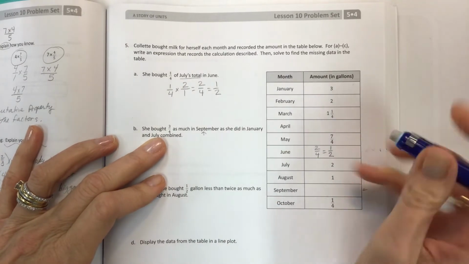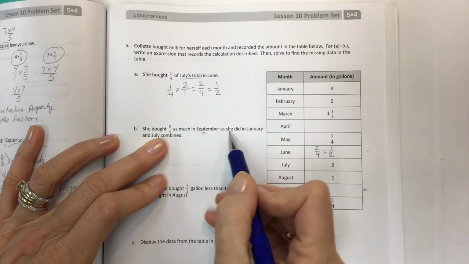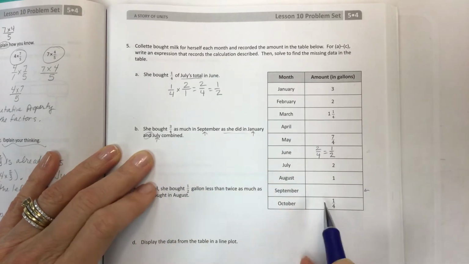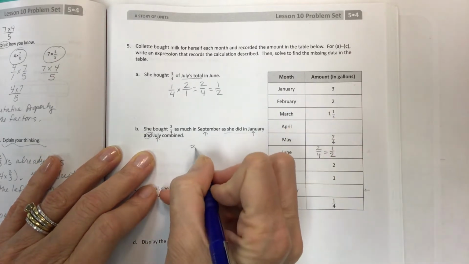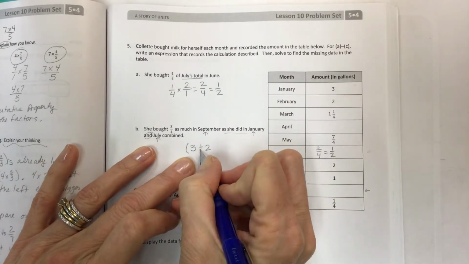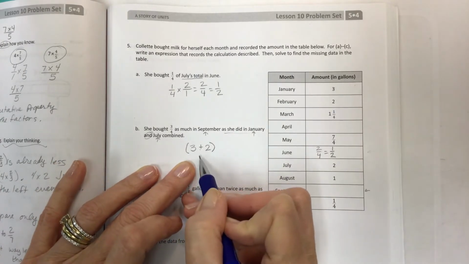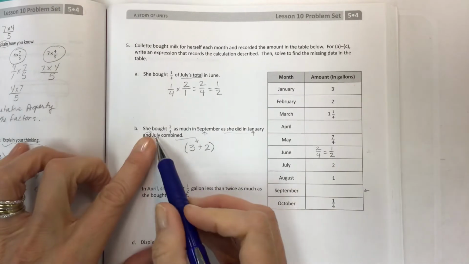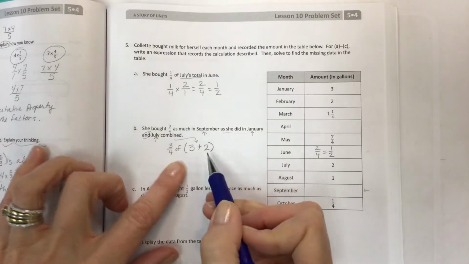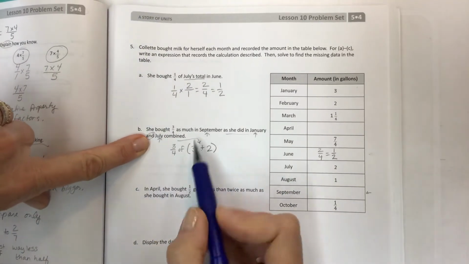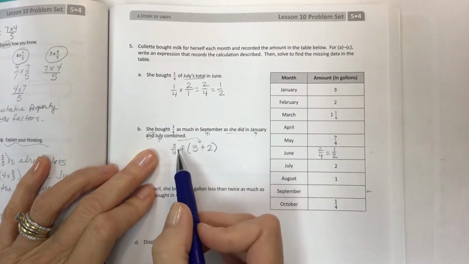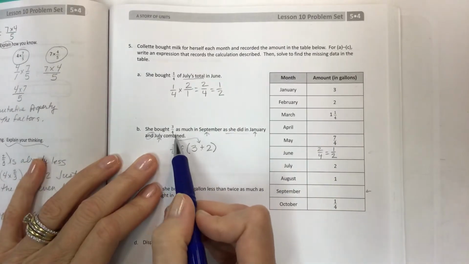Okay, so she bought 3/4 as much in September. Trying to find this one now, okay? She bought 3/4 as much in September as she did in January and July combined. She bought 3/4 of the total of January and July, and she bought 3/4 of that in September. Okay, I know it's hard, but just try to follow along and look at the language.